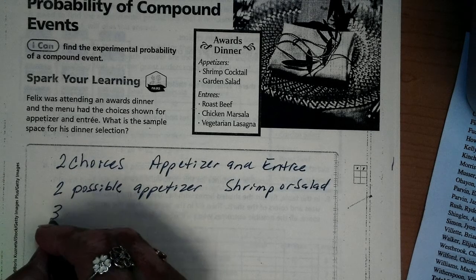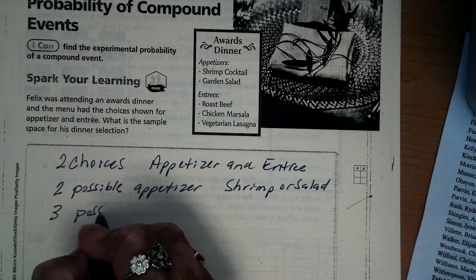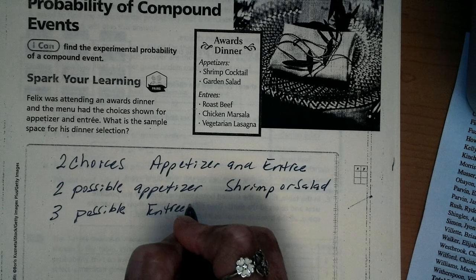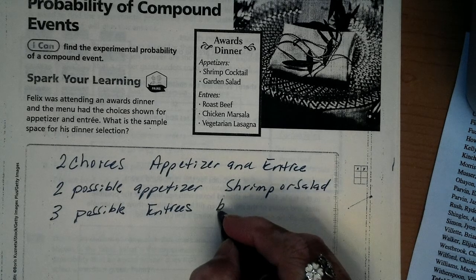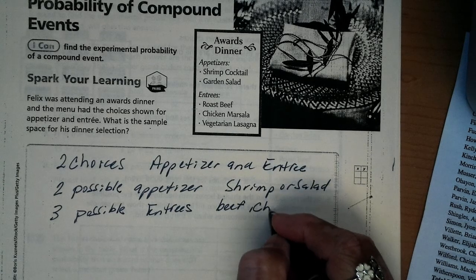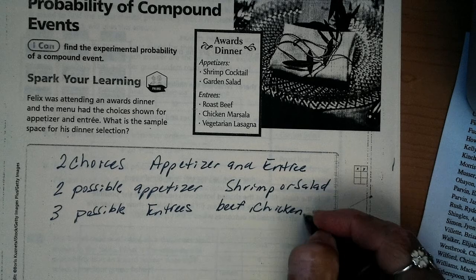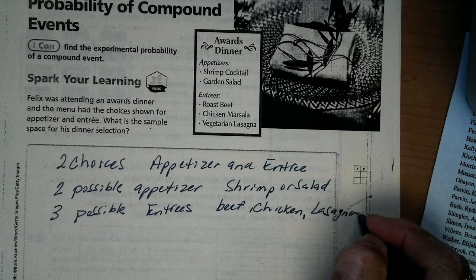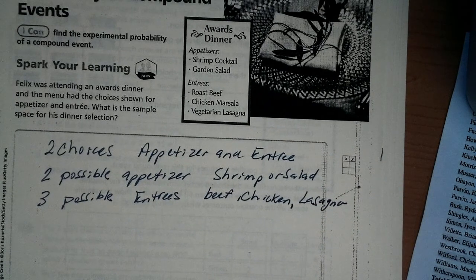And then we have three possible entrees. So roast beef, right? Chicken or lasagna. So those are our choices.